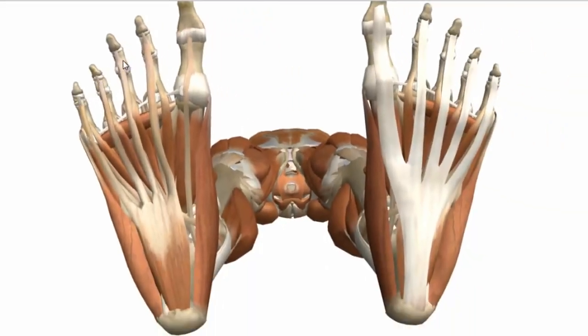So just like in the hand, you've got the flexor digitorum superficialis and the flexor digitorum profundus muscle. So in the hand, the flexor digitorum superficialis splits and it inserts on the middle phalanges, and it allows the deeper tendon, the flexor digitorum profundus, to pass through. So it's exactly the same in the foot.